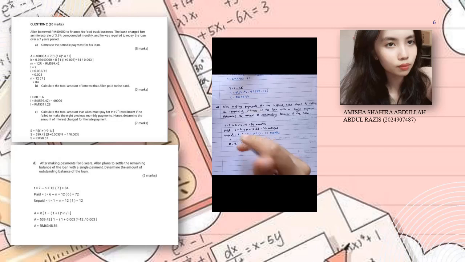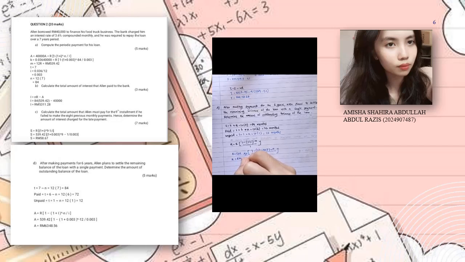So we're going to find the amount of A. The total amount for A is RM60,348.56. So that is the total amount for A.